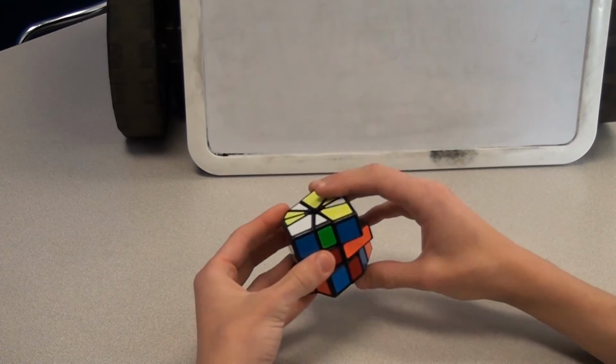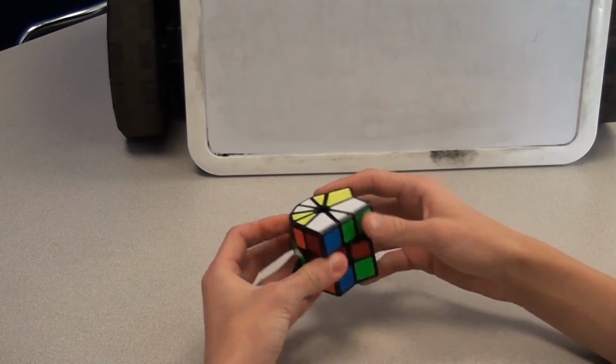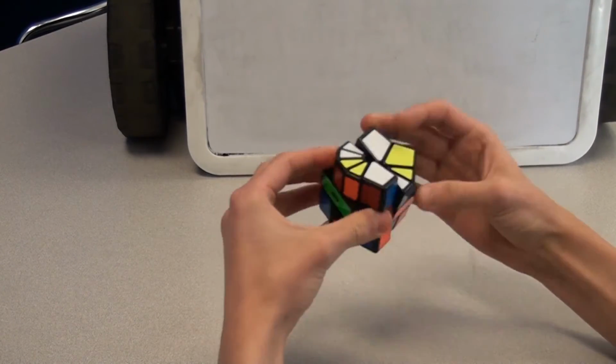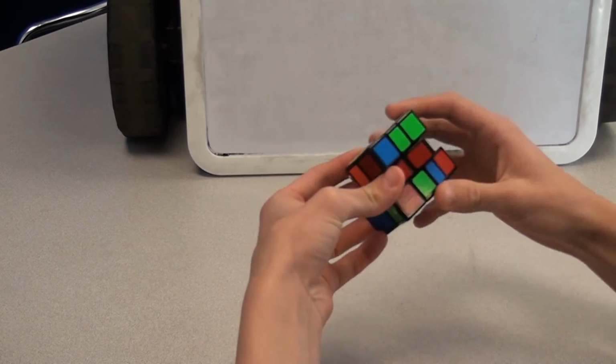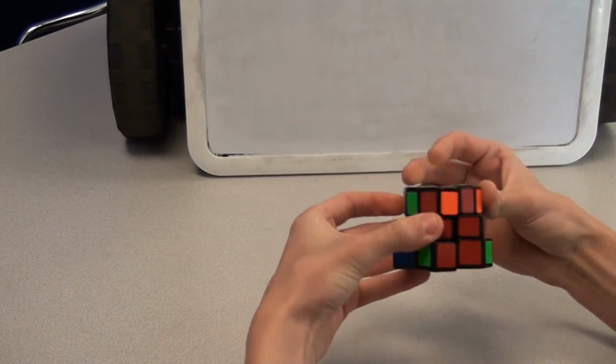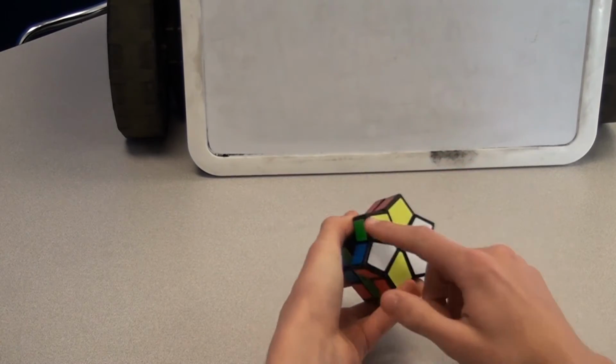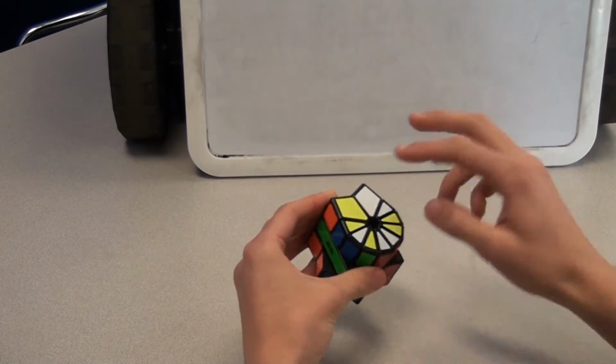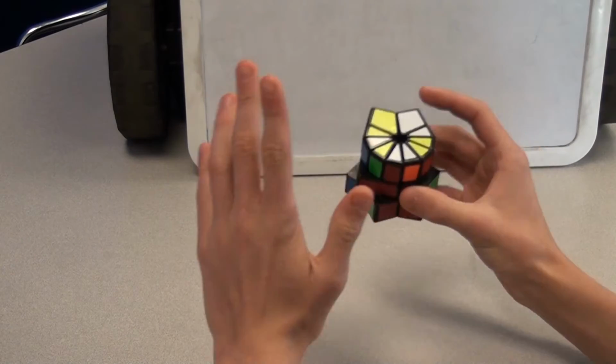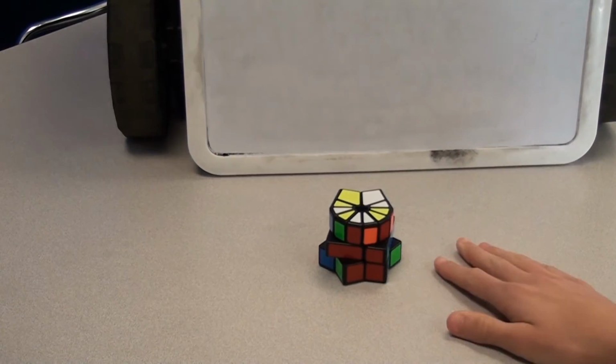Now, the first step of this puzzle is to get it into this shape, which would be like so. Where all the edges are touching, there are a bunch of corners on the bottom and 2 edges up here. Now, we're going to use our first algorithm.